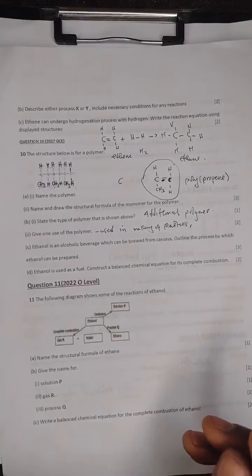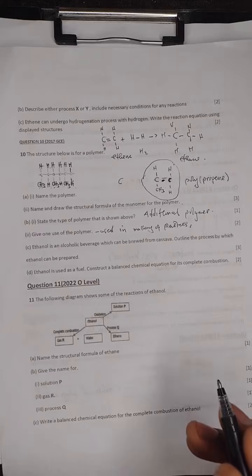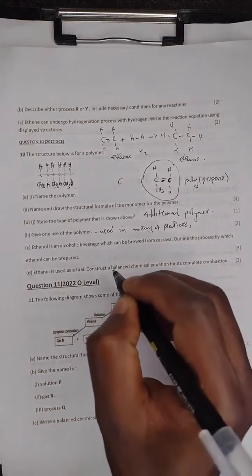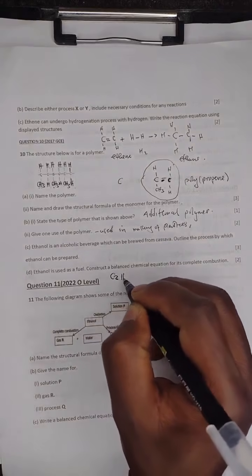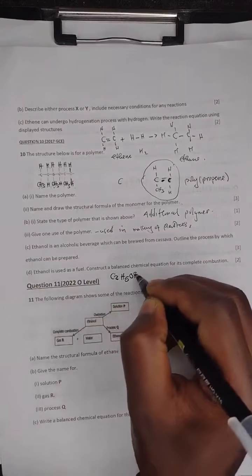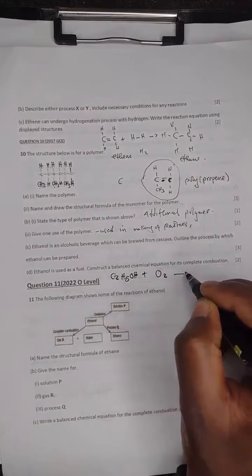Ethanol is used as a fuel. Construct the balanced chemical equation for its complete combustion. So you are constructing the balanced equation for ethanol. So the balanced equation, just to write it here, it will be C2H5OH, ethanol, plus oxygen.